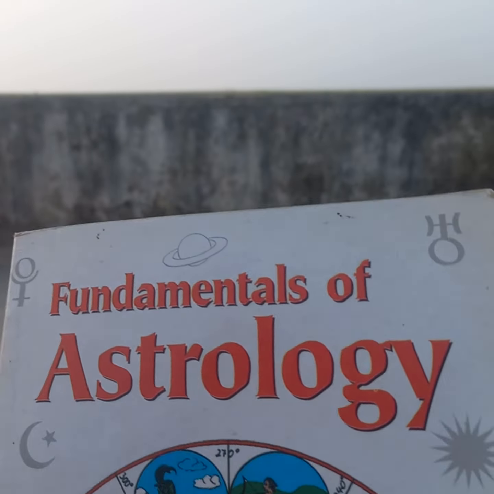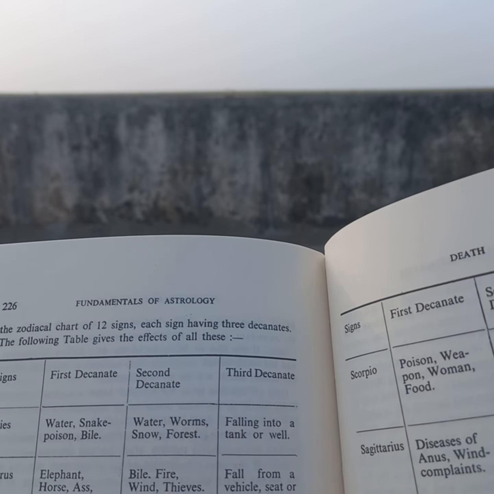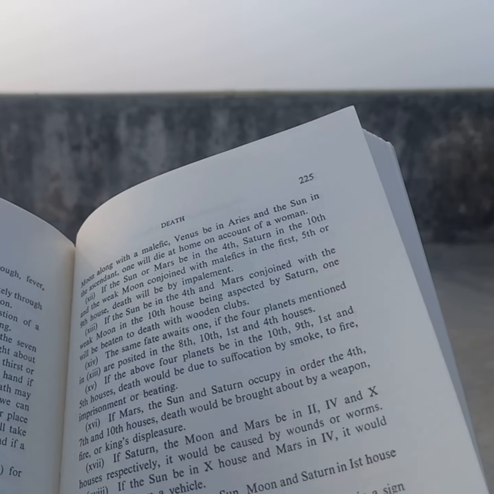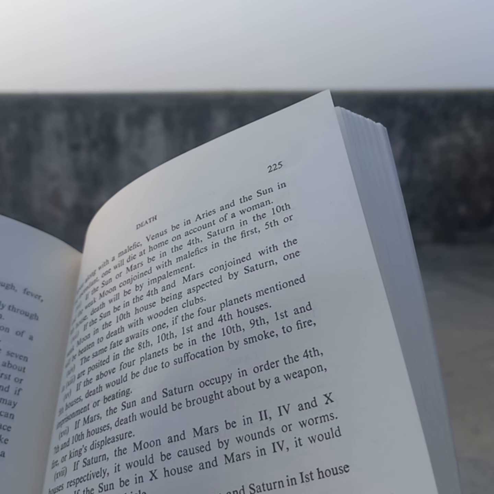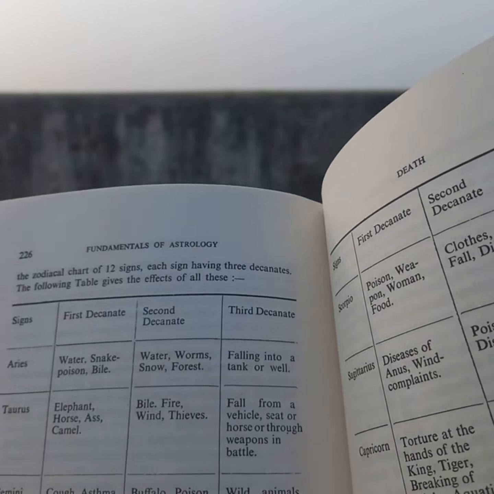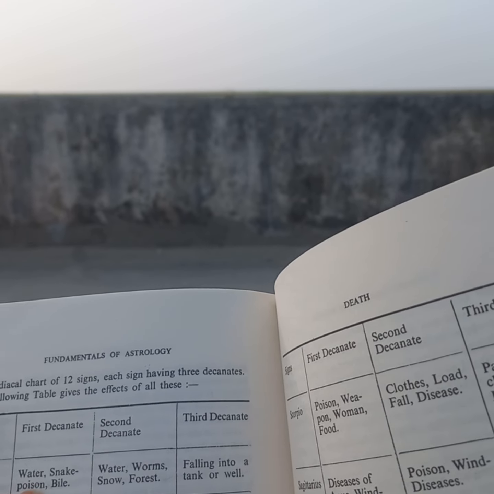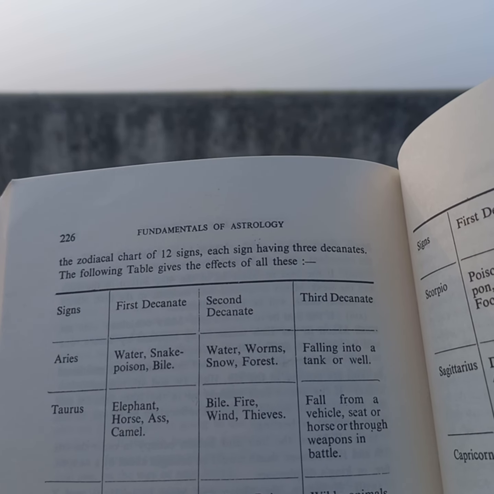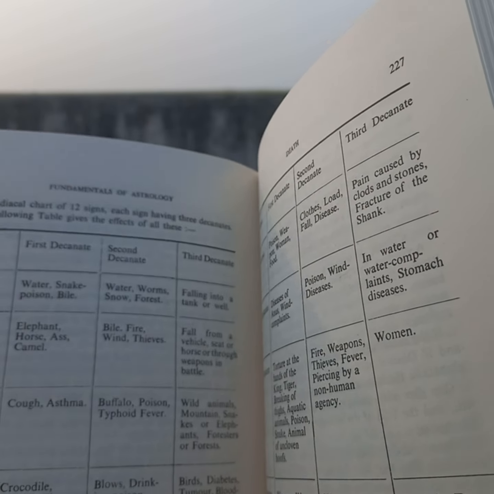For example, let's open a random page and let's read it. So okay, this is the table. I think it's about death, like how the person will die. The Baisva Dreshkan, which falls in the 8th house from the ascendant, is called Khar. This has great influence on a person's death. For example, if it is falling in the first decanate of Aries, then the person will die of snake bite, bile, or because of water. I have checked it in a few charts and really found it working.